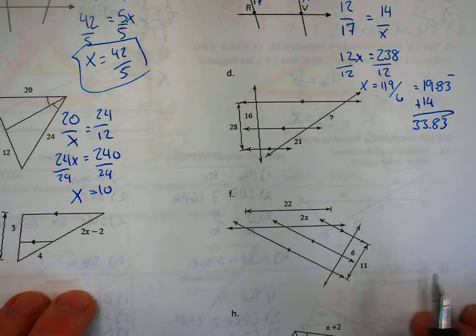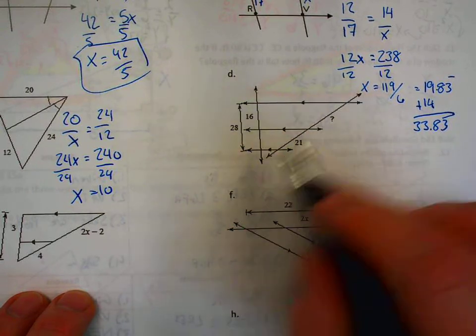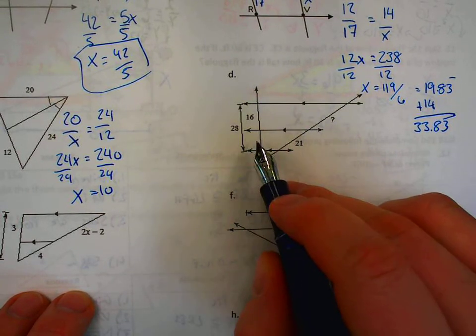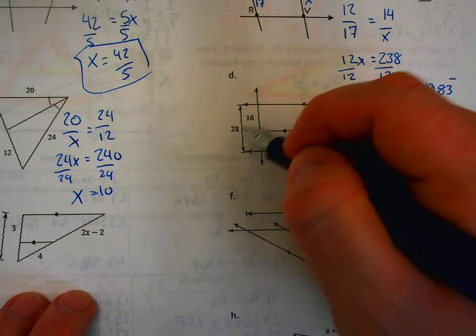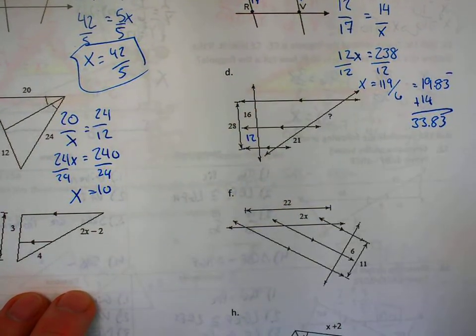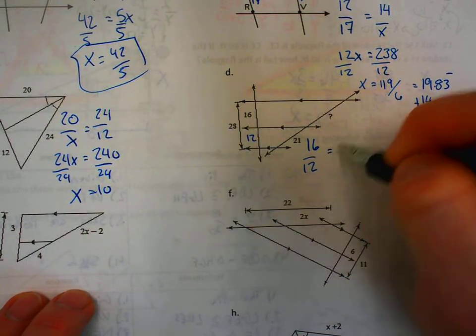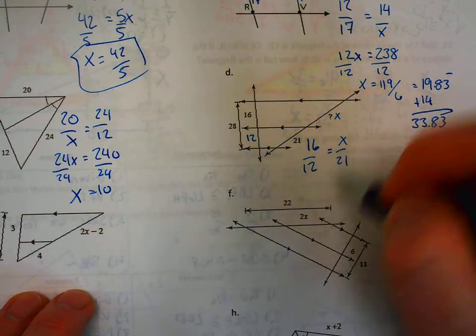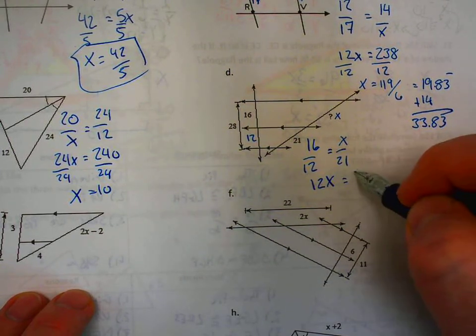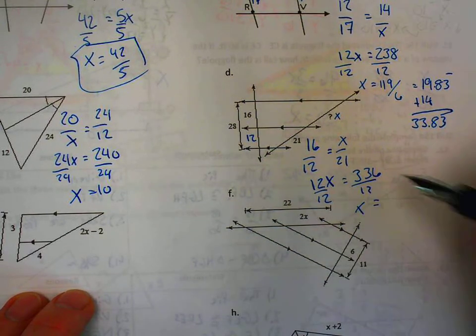D. Here we have 3 parallel lines and 2 transversals, which we're still going to do part over part, part over part. If this whole distance is 28, then if I subtract 16, it tells me the bottom portion here is 12. So that gives me 16 over 12 equals, we'll call this x, x over 21. Cross multiply. 16 times 21 would be 336. Divide by 12 and get 28.